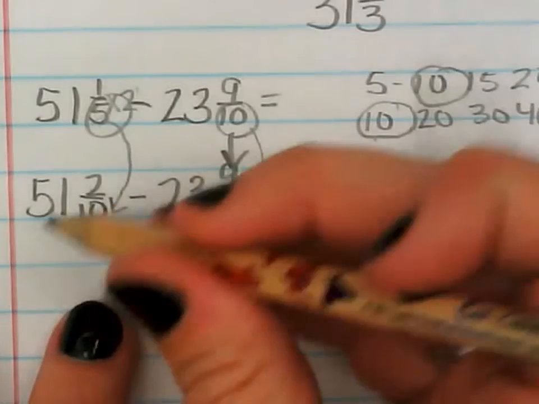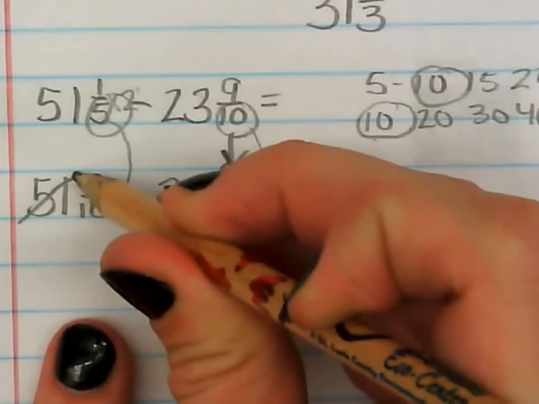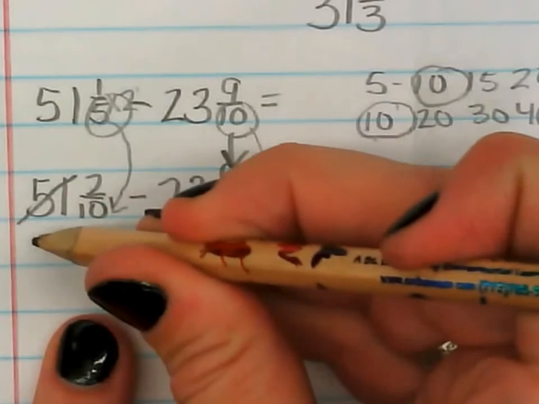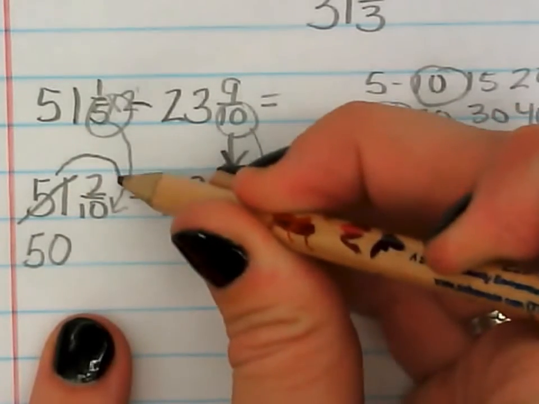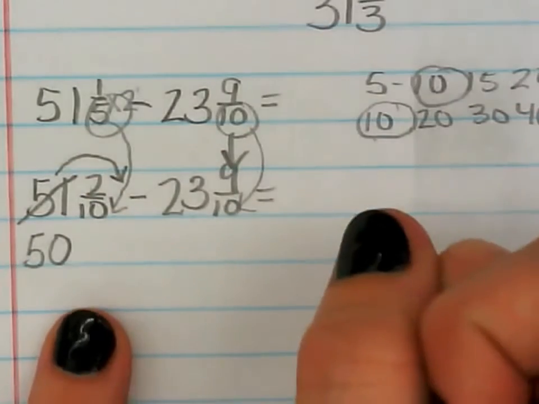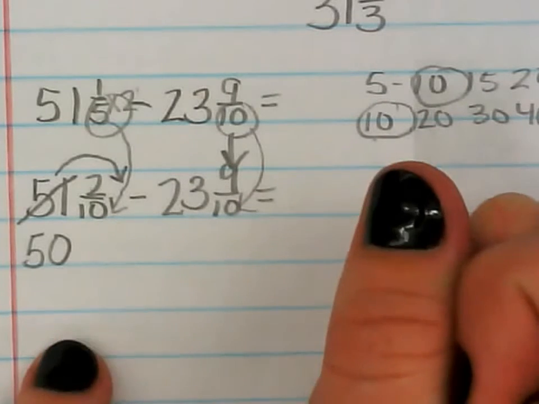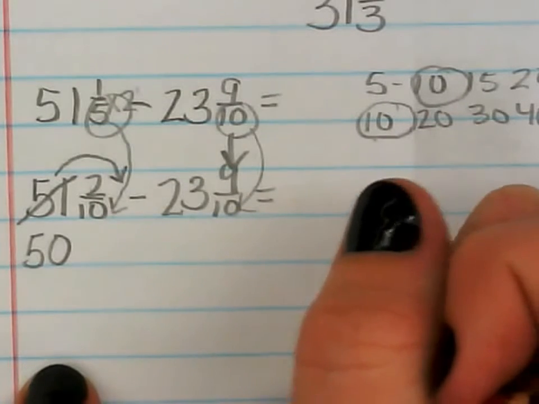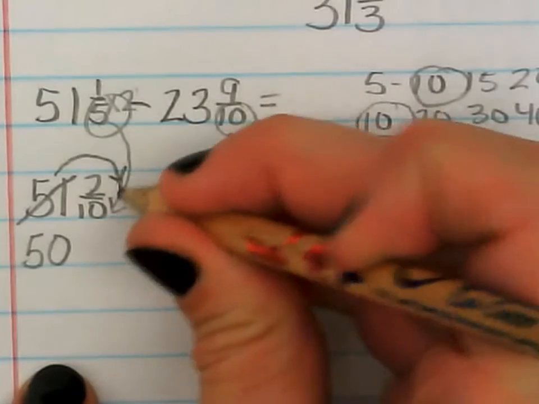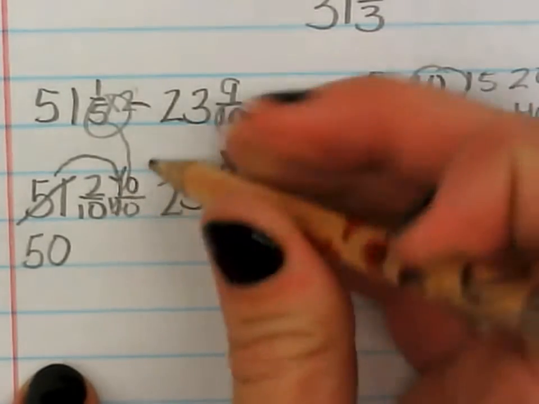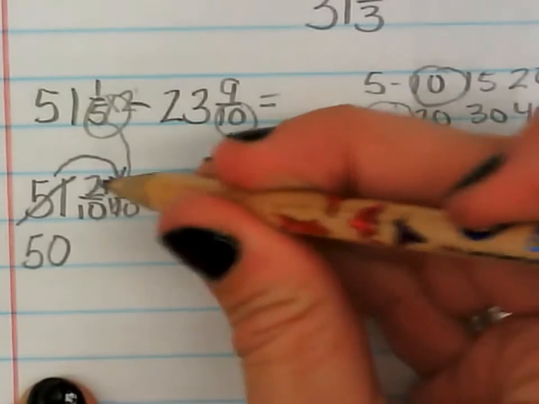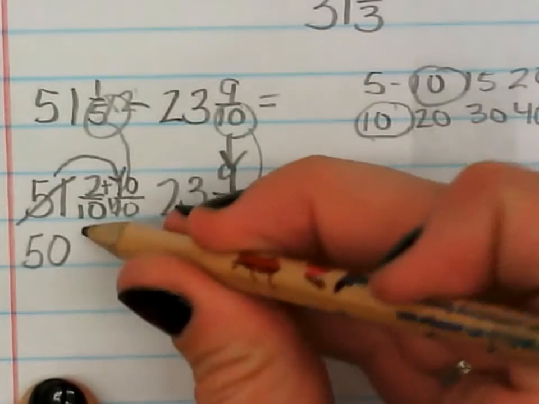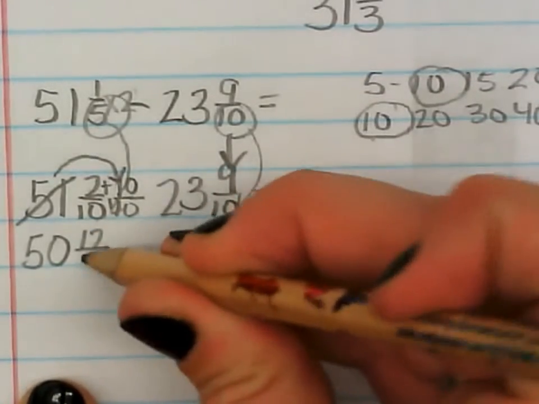Okay, I can borrow from my whole, and I can turn my 51 into a 50. And I'm going to add that 1 whole into a fraction. So what is 1 whole as a fraction? That's right, it's 10 tenths. I'm really just adding this denominator into my numerator. So 2 and 10 now makes that 12 tenths.